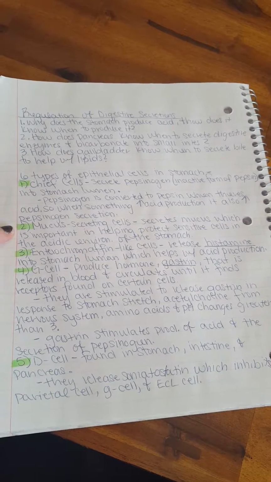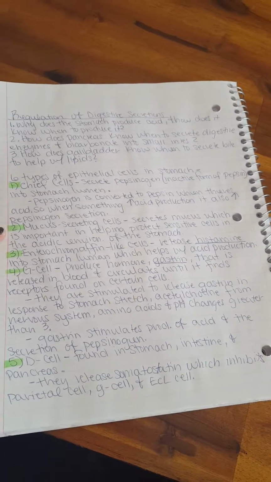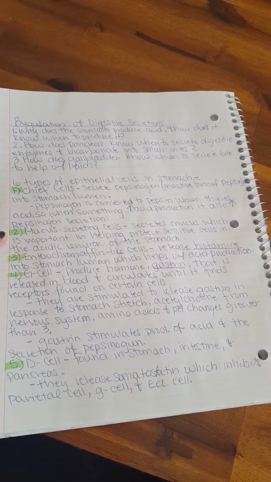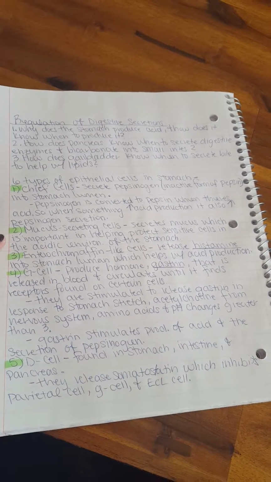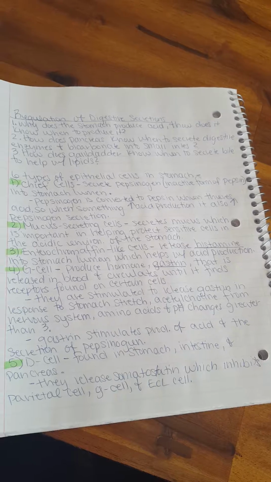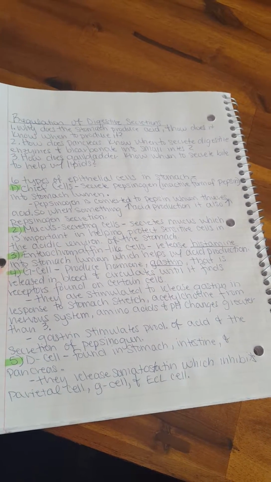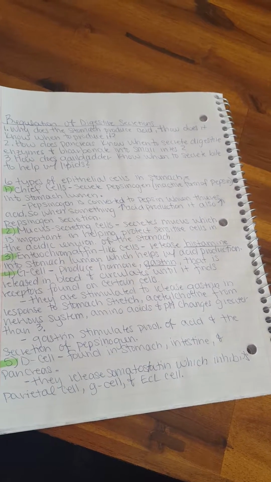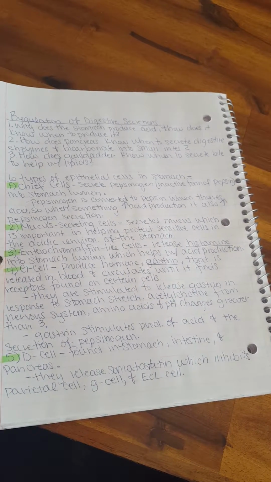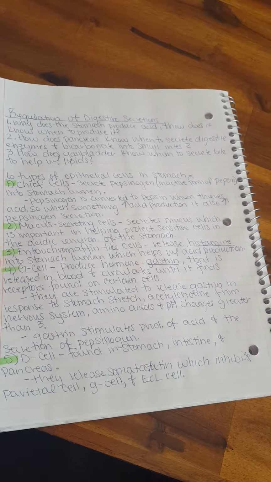The second type of cell is a mucus-secreting cell. So obviously it secretes mucus, which is important in helping protect sensitive cells in the acidic environment of the stomach. The third cell is enterochromaffin-like cells, and these release histamine into the stomach lumen, which helps with acid production.